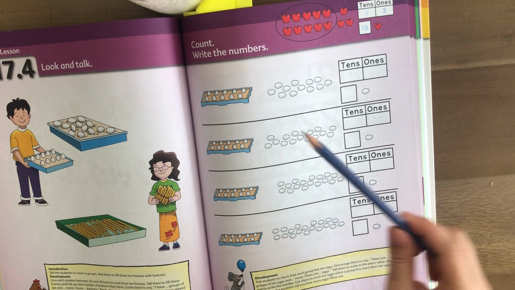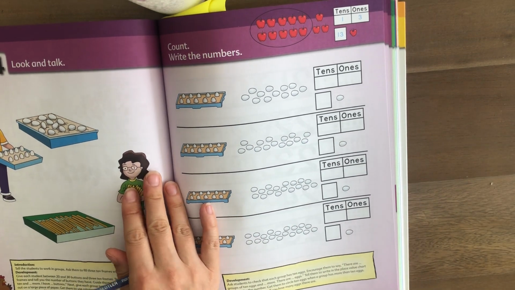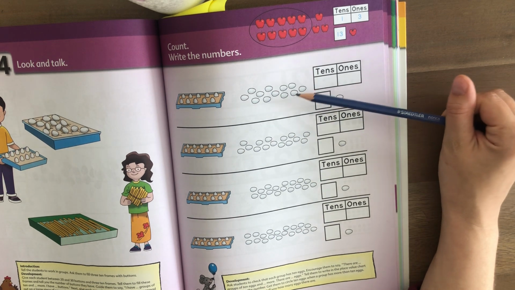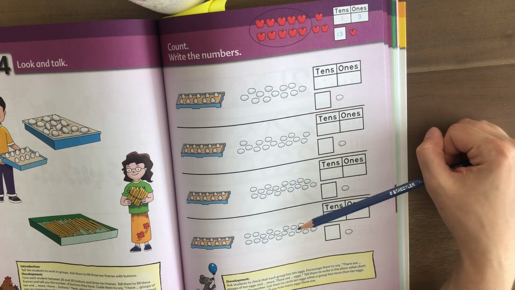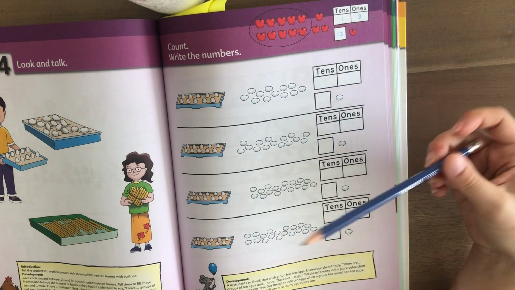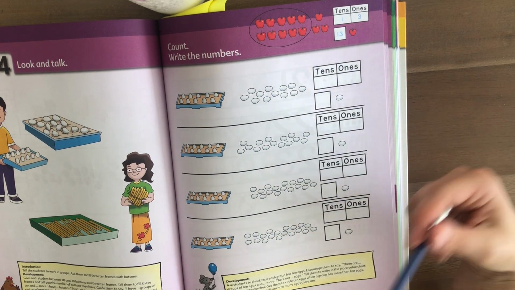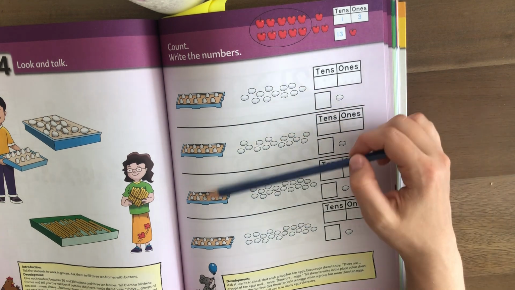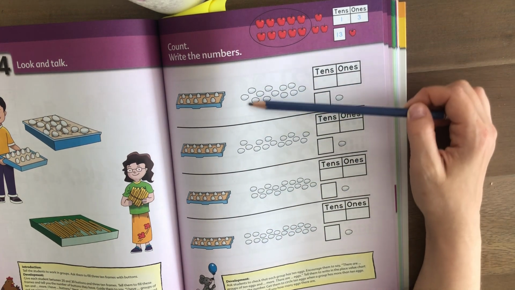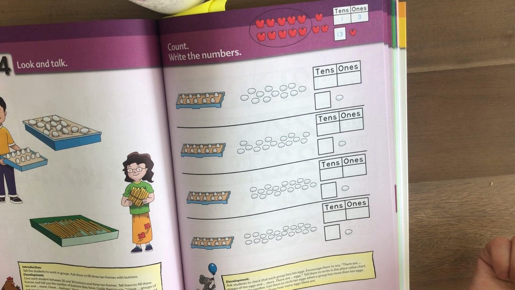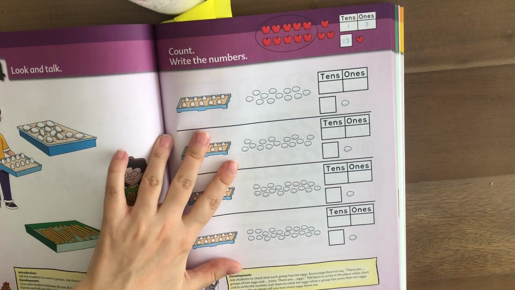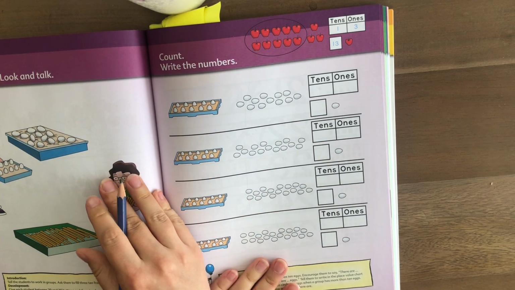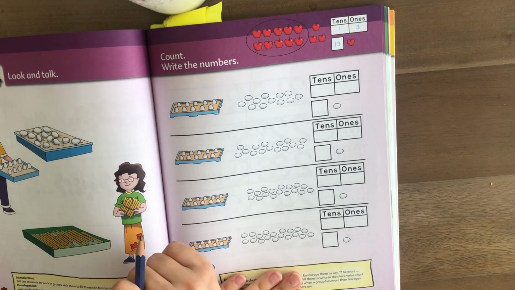What we have to do on this page, boys and girls, is that they've done one group of 10 for us, but we need to see if there's any more groups of 10 left. So on the previous pages, they had already grouped it for us. So here, they've grouped one set for us, but we need to see if there's more groups of 10, okay? Let's look. So they gave us one group of 10 already. We need to see if there's any more 10s.